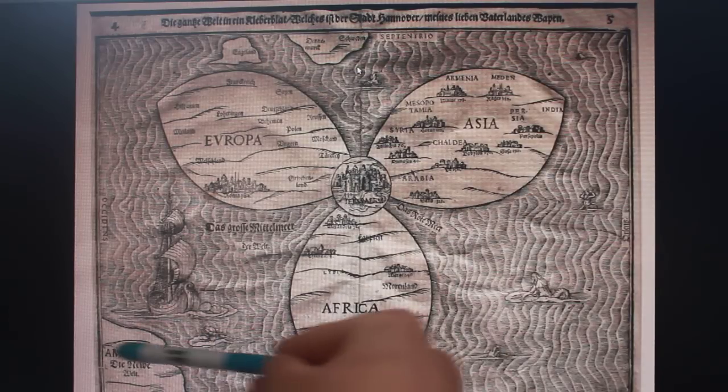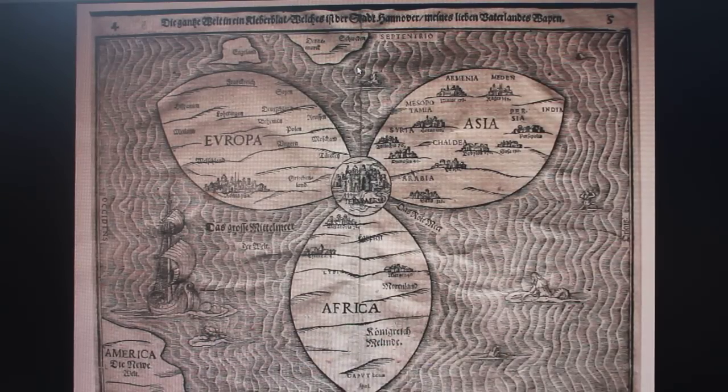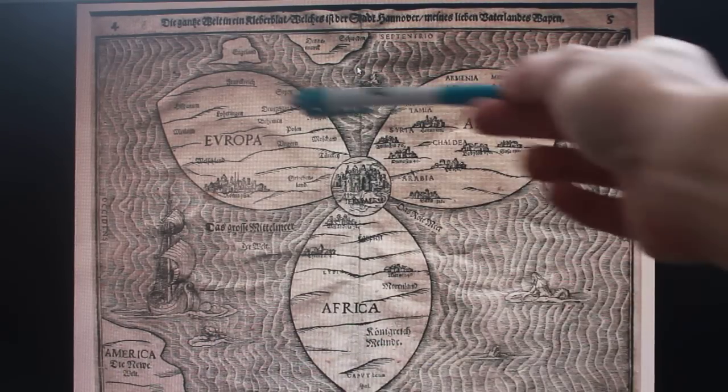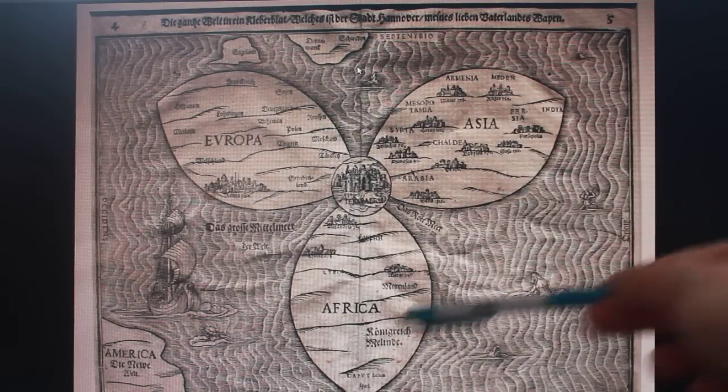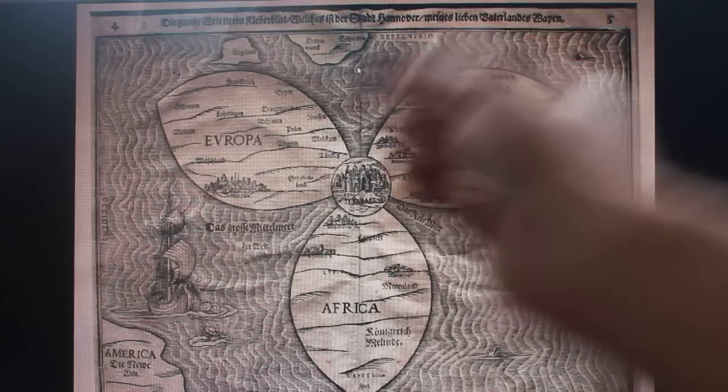They put America here because they didn't know where else to put it. Where do you put America on a map like this? They had an idealistic version of the world, the old world. Then they brought this thing up.